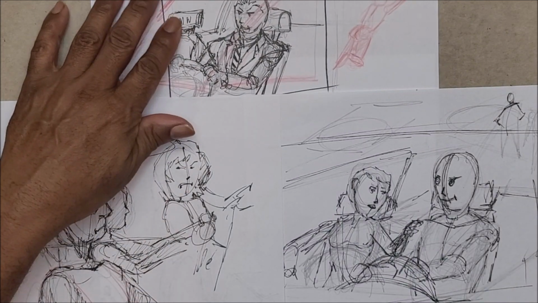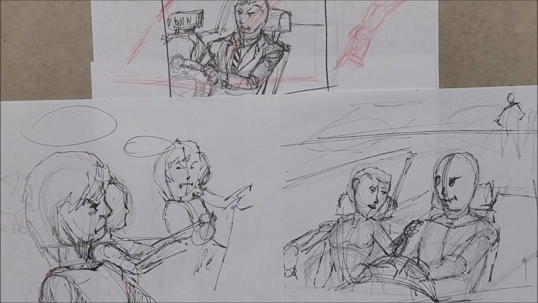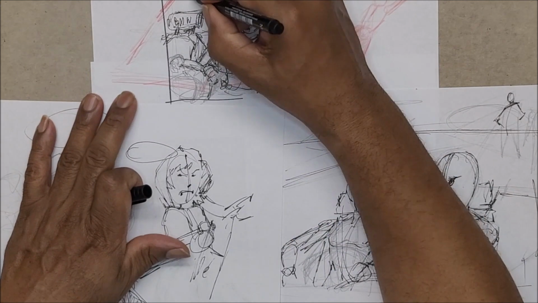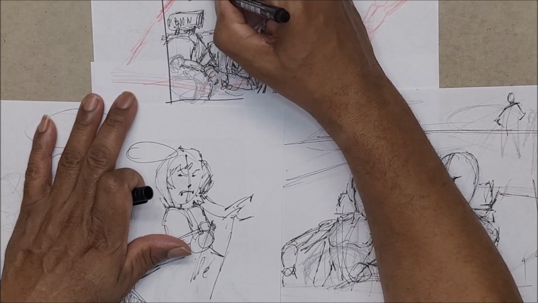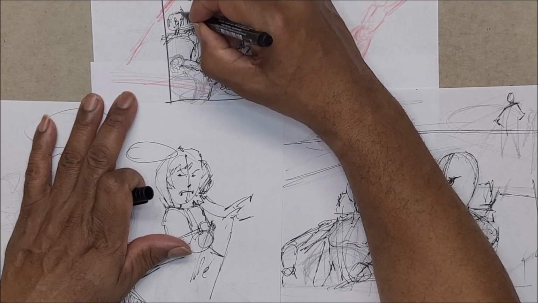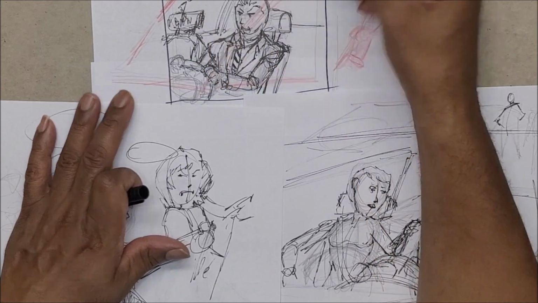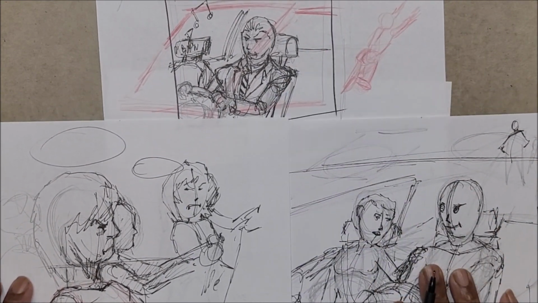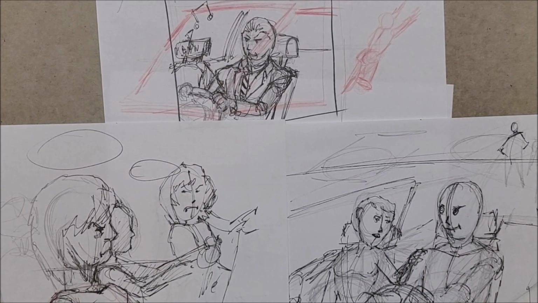If he's singing, I would have a better expression, and you can have some music symbols coming out from the radio, if there are no words or dialogue to it.